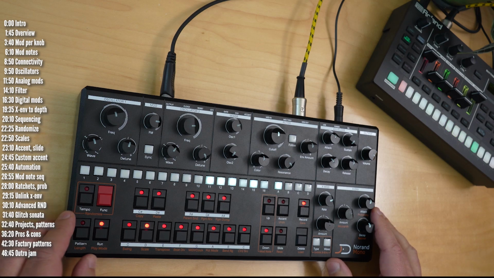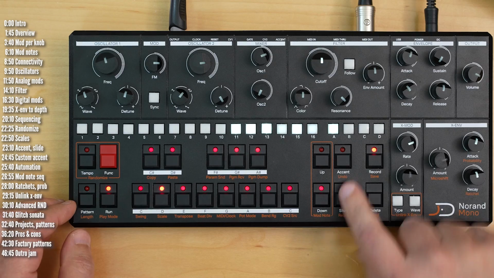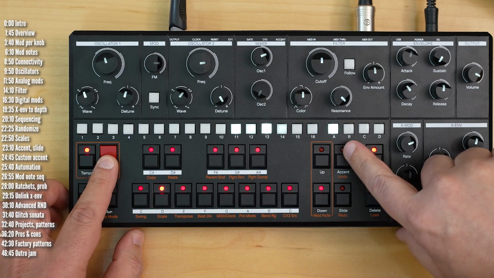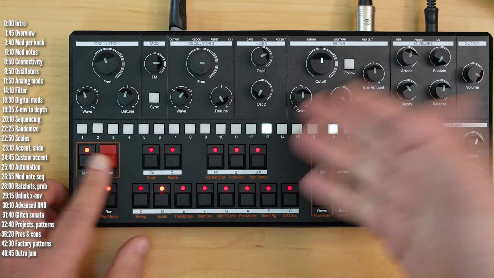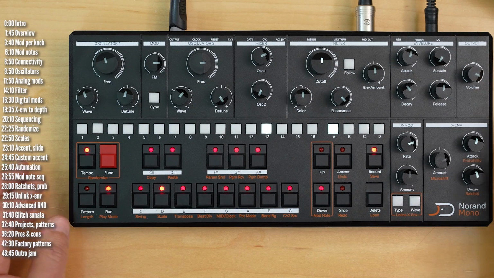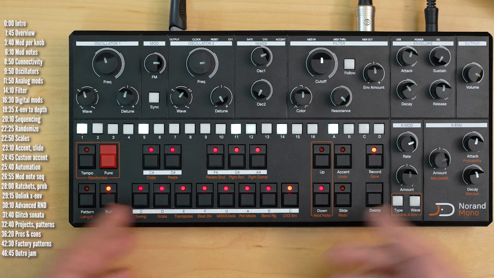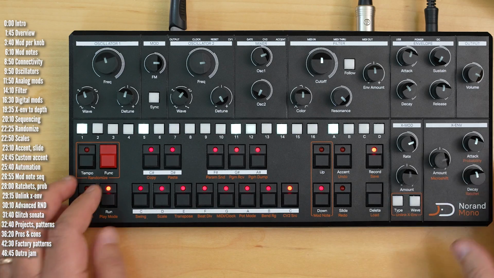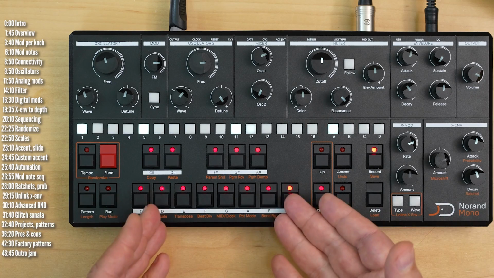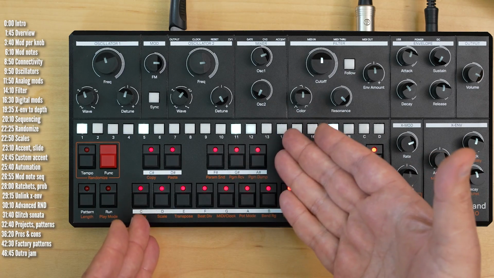How useful is that? So just hit function and undo, and we can undo those notes and get a second shot. Second shots might be overrated. Anyway, that's how you sequence by recording live into a pattern.